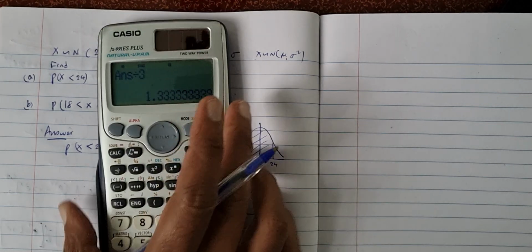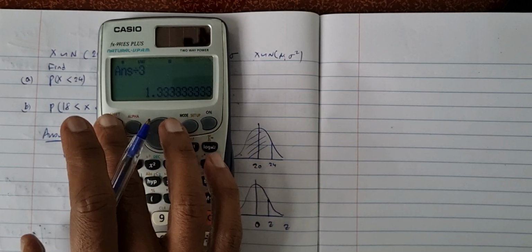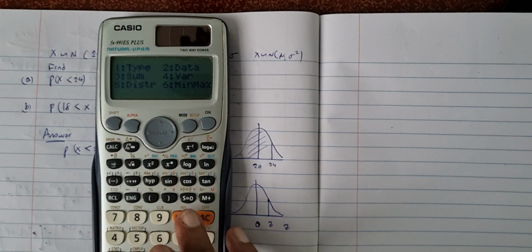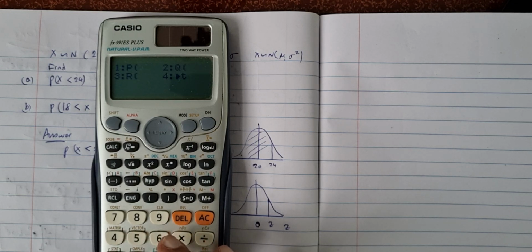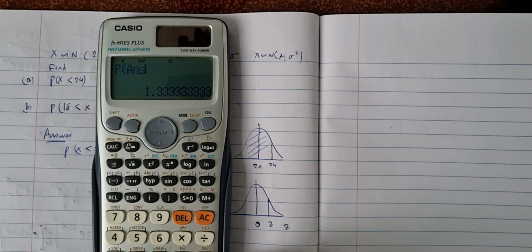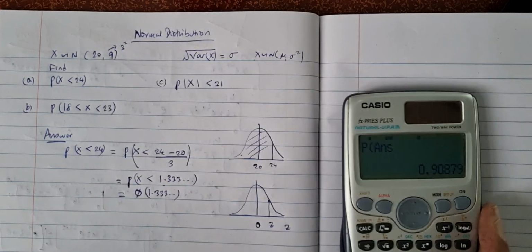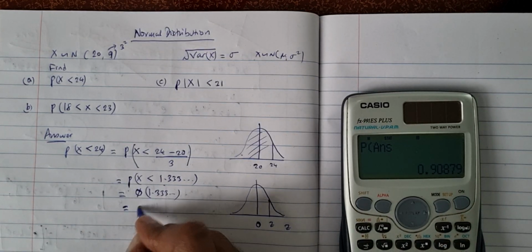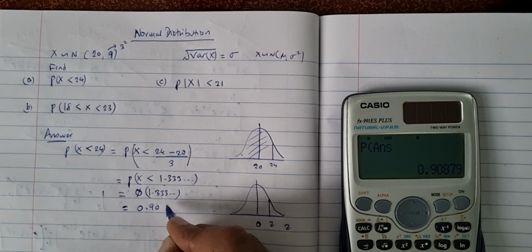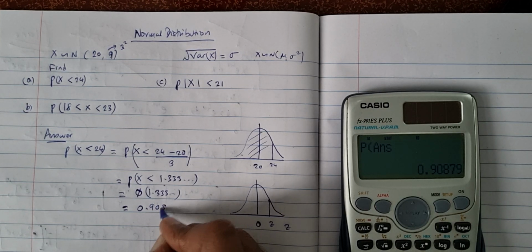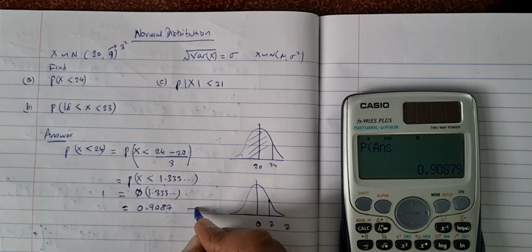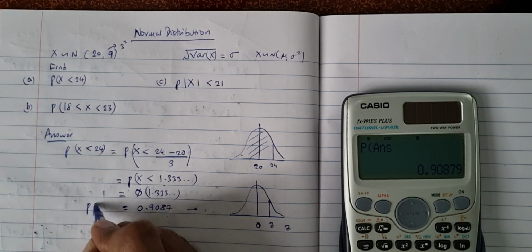If you do this on the calculator, you go into the statistics mode, and you take the first one, and the answer is 0.9087. So you're going to get your answer as 0.909 to 3 significant figures. That should be your answer.